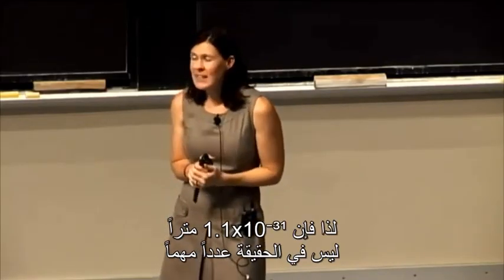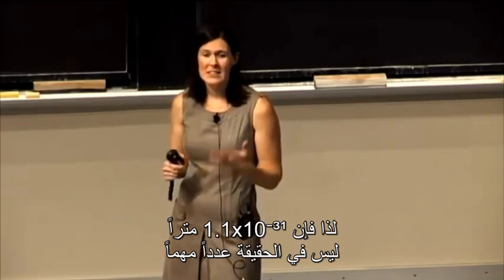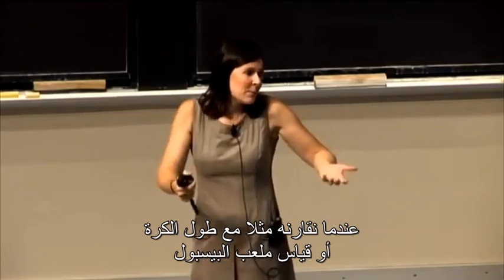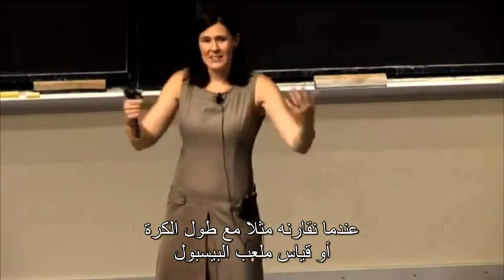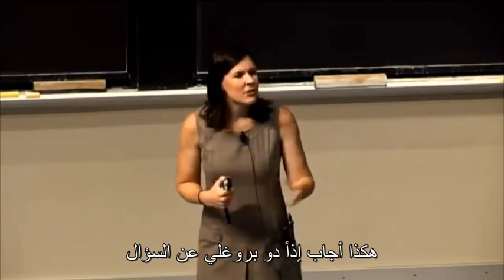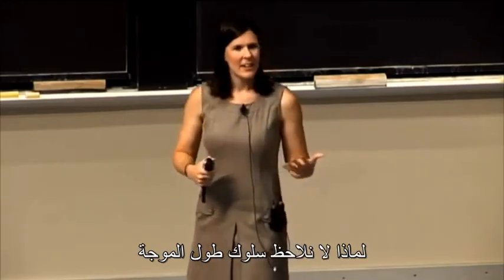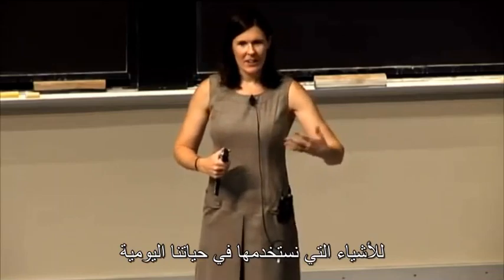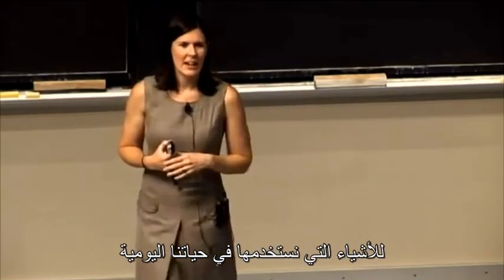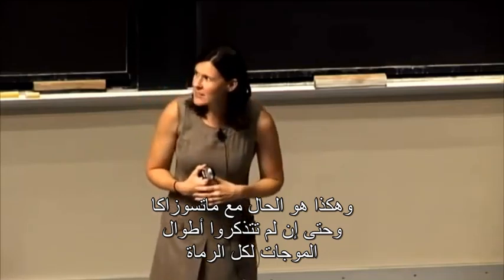So 1.1 times 10 to the negative 31 meters is not, in fact, a significant number when we're comparing it, for example, to the length of a ball or the size of the baseball field. So that would probably be de Broglie's answer for why, in fact, we're not observing the wavelength behavior of material on a day-to-day life. So that's for Matsuzaka.